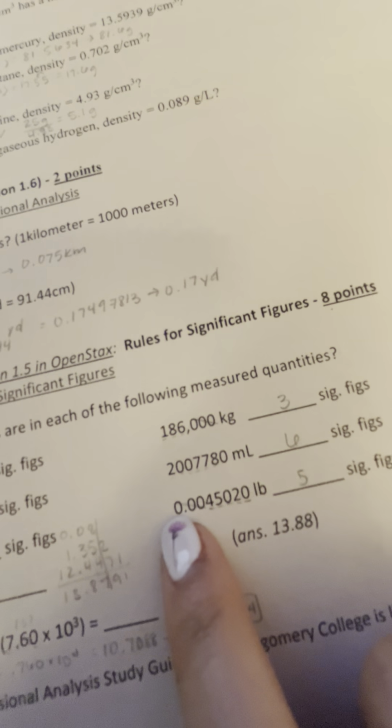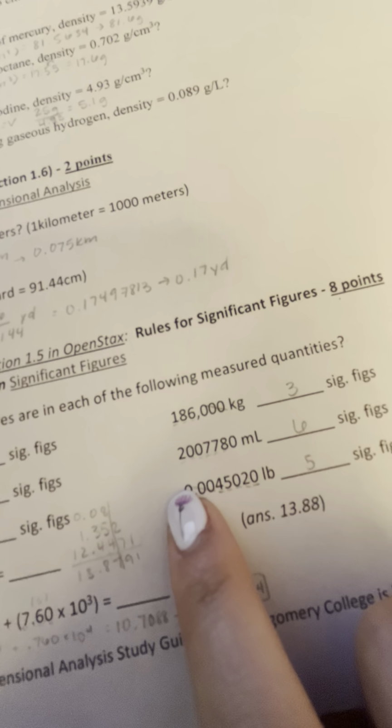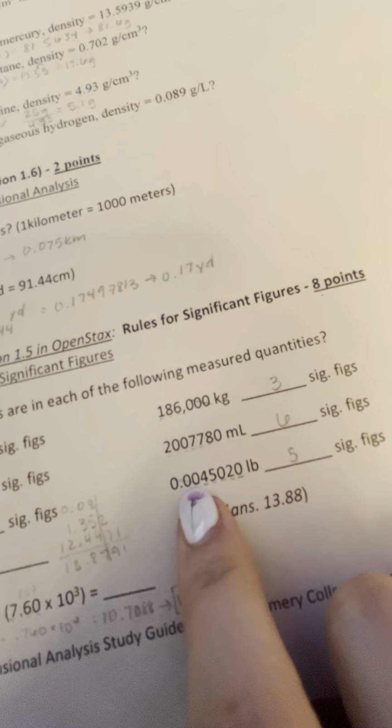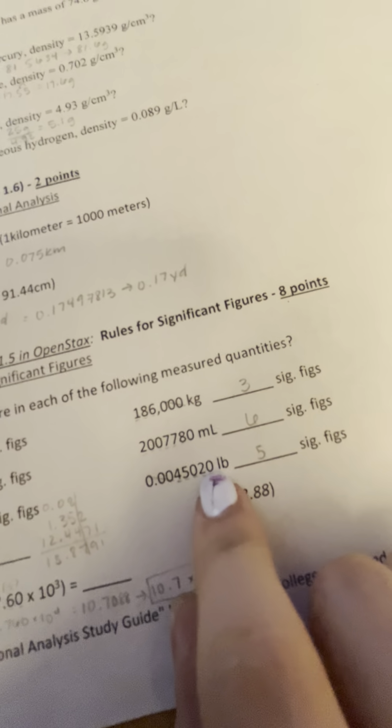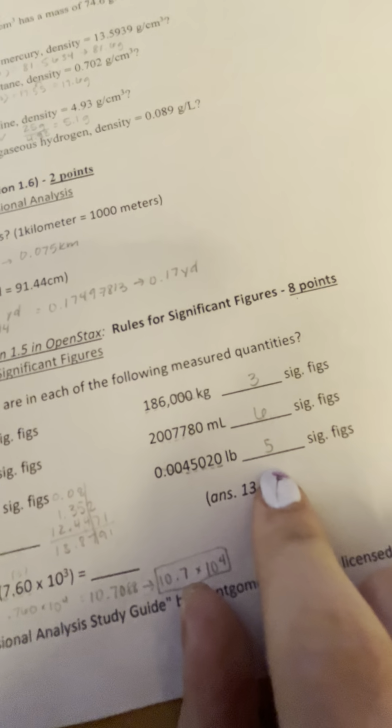And then this one, I crossed it out because it's to the left. So these 3 zeros don't count. These ones at the end do count, including the 0 at the end because it's after a decimal. So that's 5.